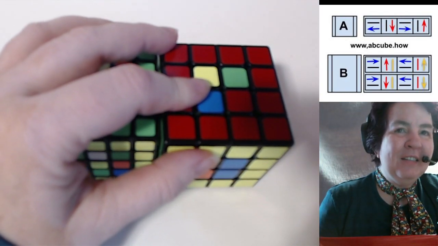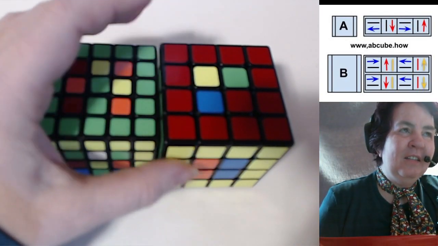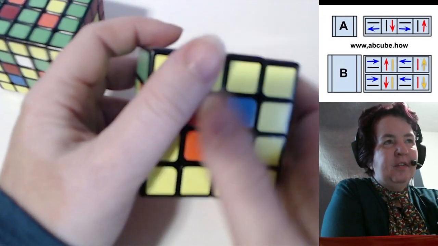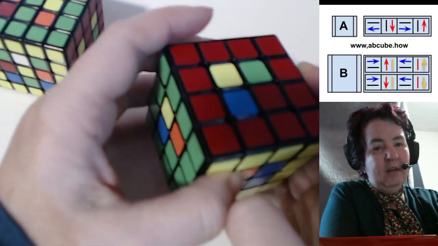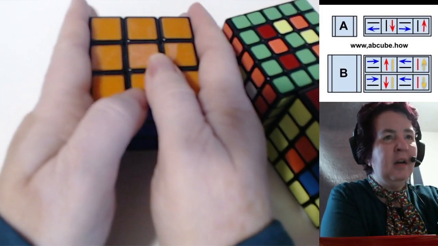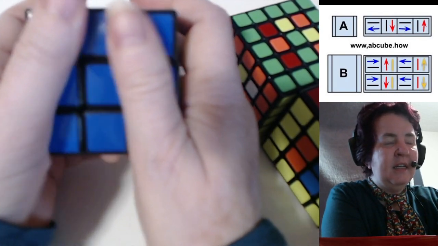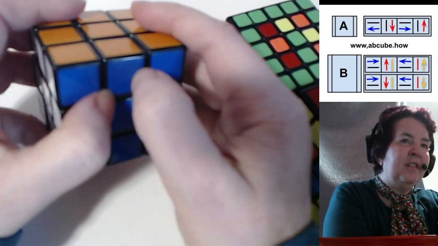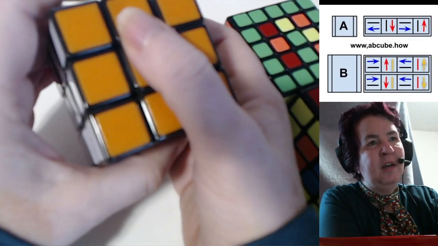I apologize. Okay. So, Formula B will move 3 centers around. And what I was going to say was, when you take the cube apart and put it back together again, you do have to put it back together again in its correct solved state, or it's possible to put it into an unsolvable state.